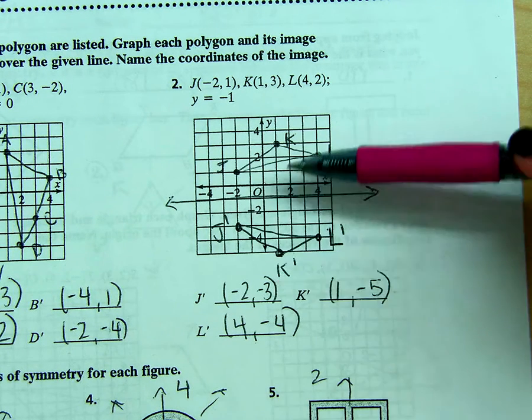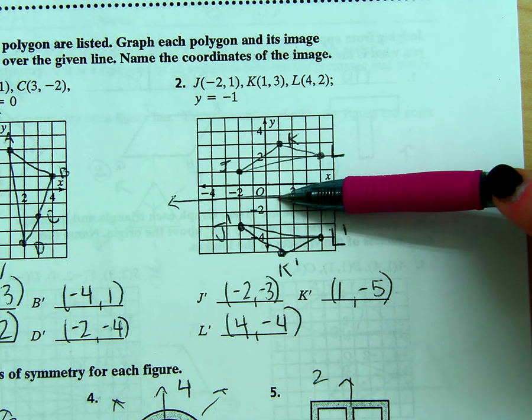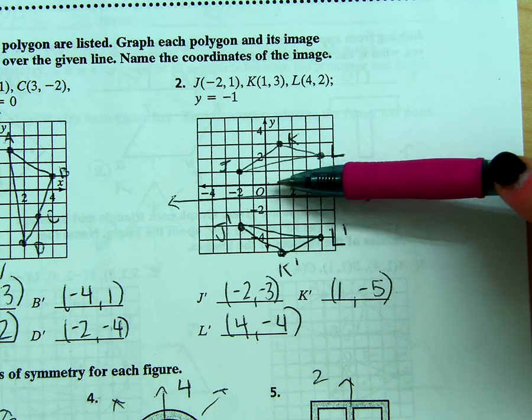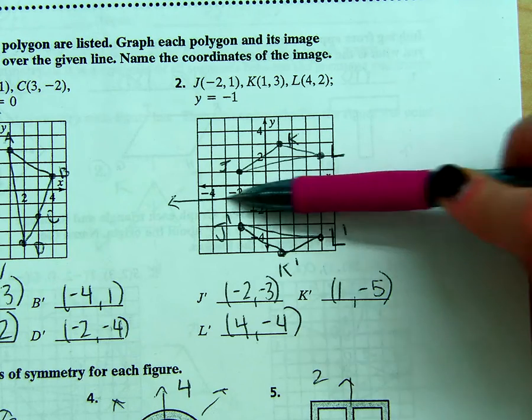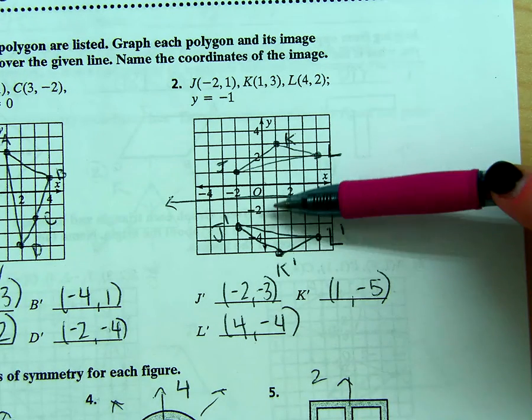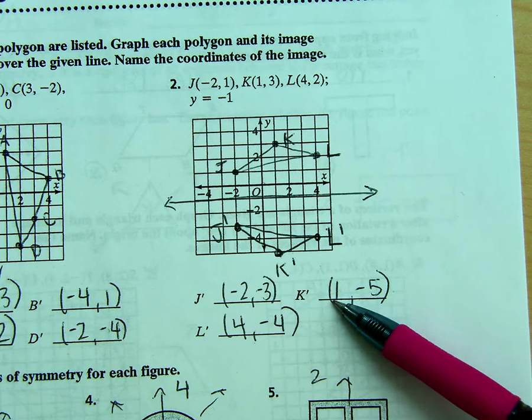We're going to do the same thing with this point, with the K point. Count how many spaces away it is from the line. 1, 2, 3, 4. So now we're going to go back to our reflection line and count 1, 2, 3, 4 in the other direction. Your new K point is 1, -5.